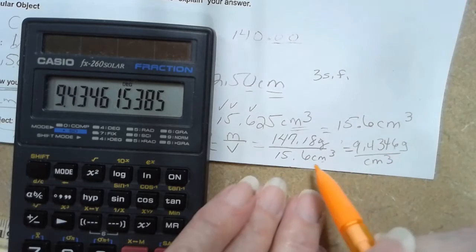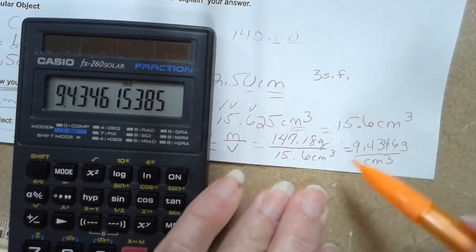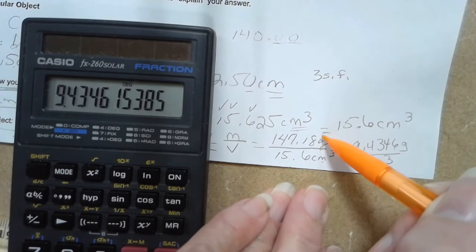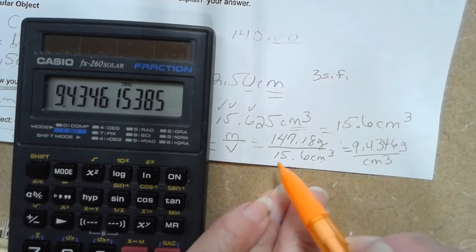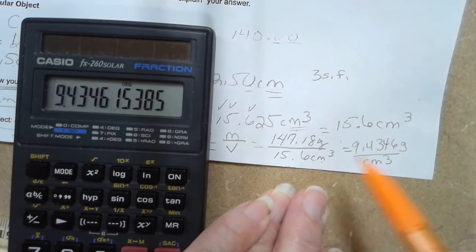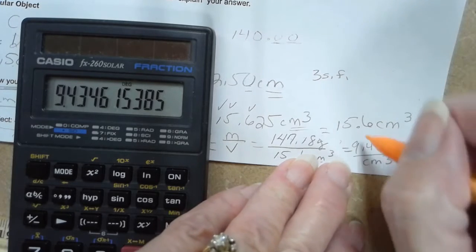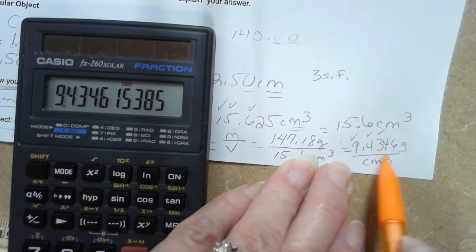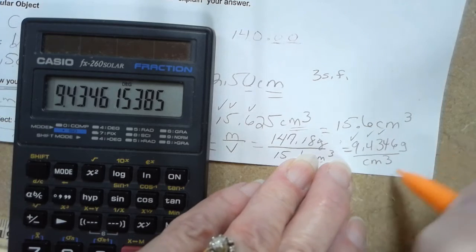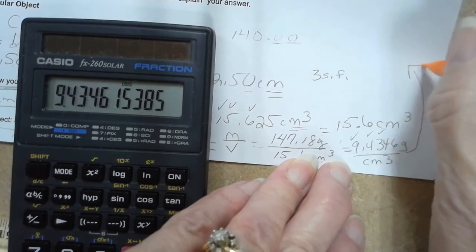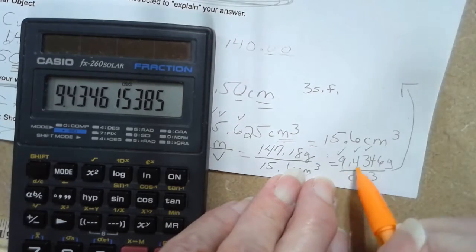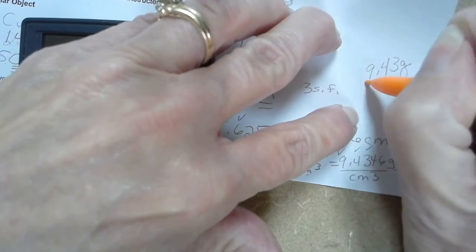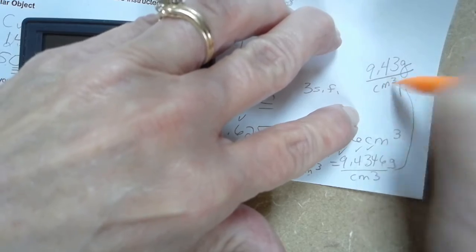When you're multiplying or dividing, you can only keep the least number of significant figures. This one has 5, and this one has 3. So my answer can only be in 3 significant figures. I would report this number as 9.43 grams per centimeter cubed.